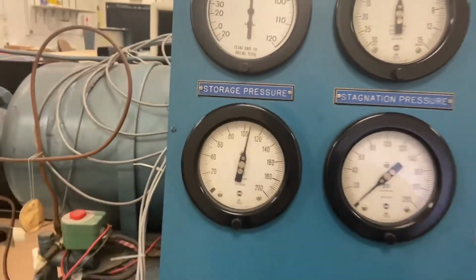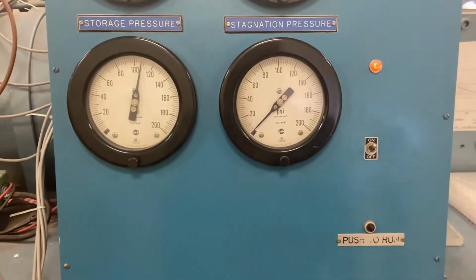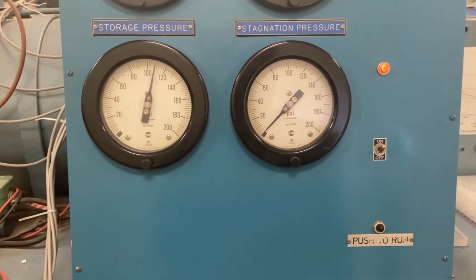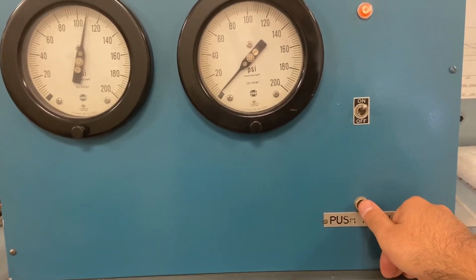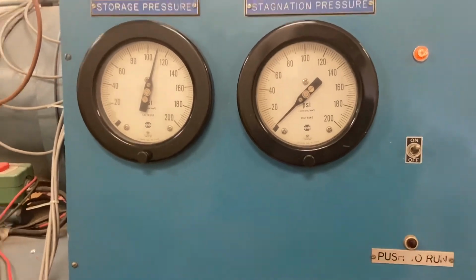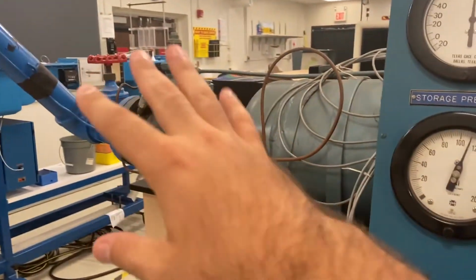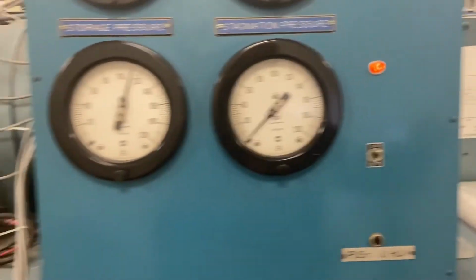Okay, lastly, to operate the tunnel, it's quite simple. You're going to turn this on. It might or should already be on. And then to operate the tunnel, you just push this and hold it down. What's going to happen is when you push this button, it's going to open up a valve, and that's going to allow all of this pressurized air to run through the tunnel.